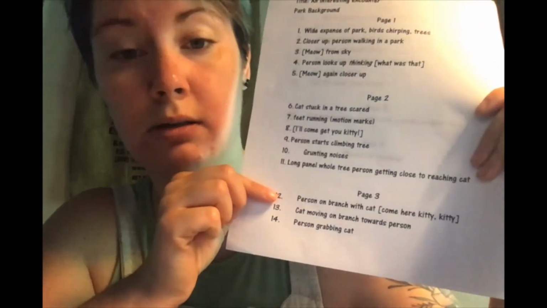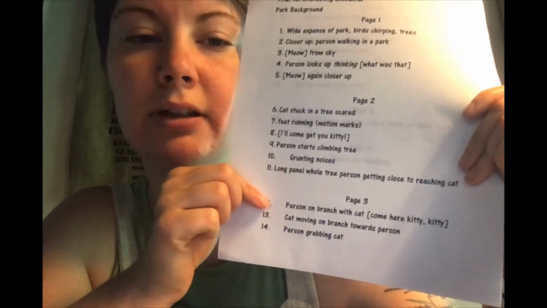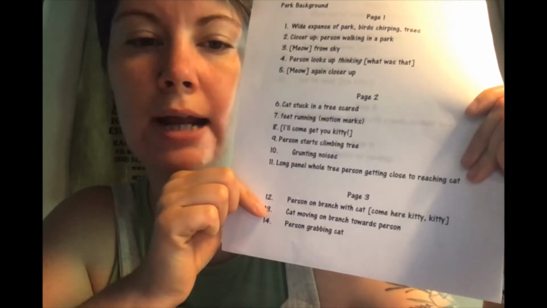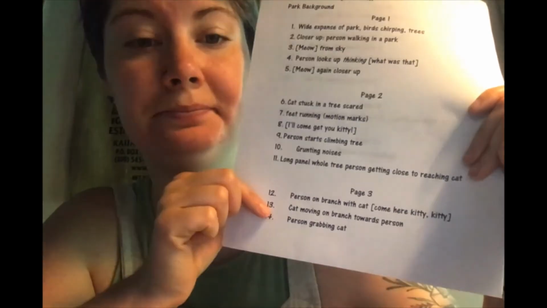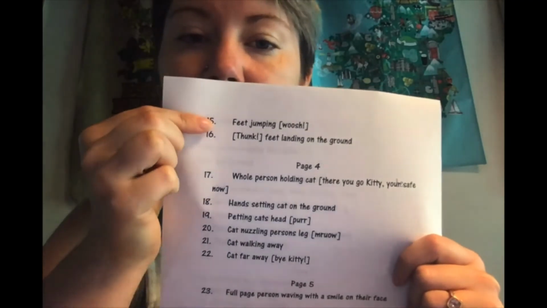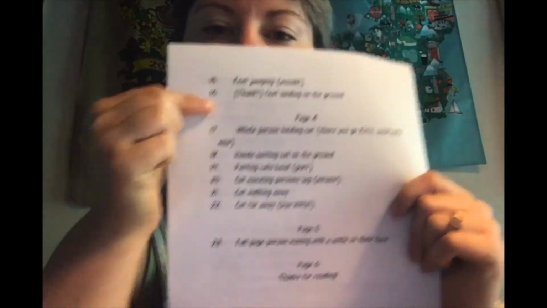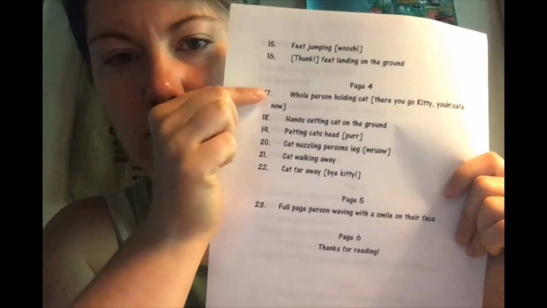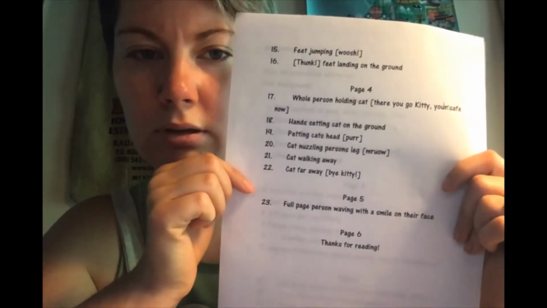Page 3, person on the branch with the cat. Come here, kitty, kitty. Cat moving on branch towards the person, and then person grabbing cat. Next up, it's going to be feet jumping with a whoosh motion, a thunk, feet landing on the ground, and then page 4. It's going to be a whole person holding the cat.